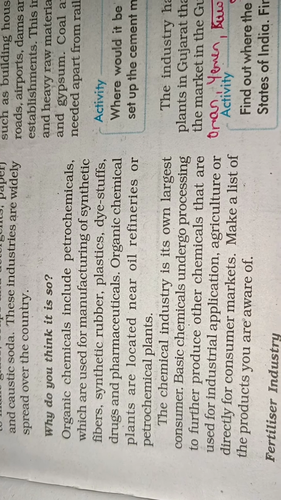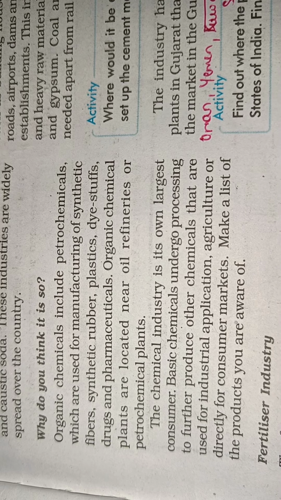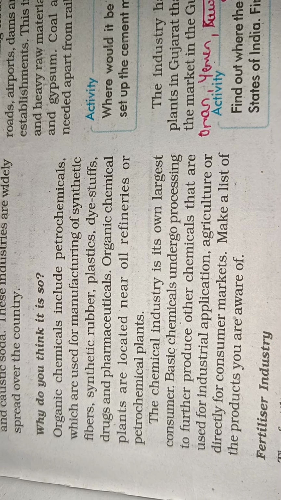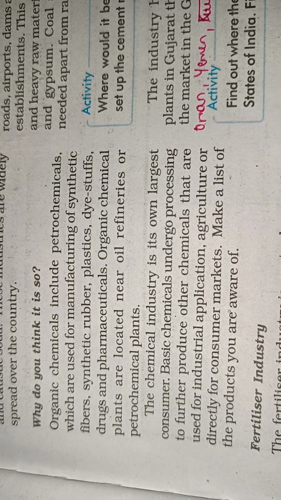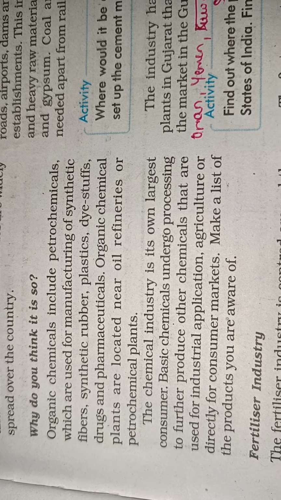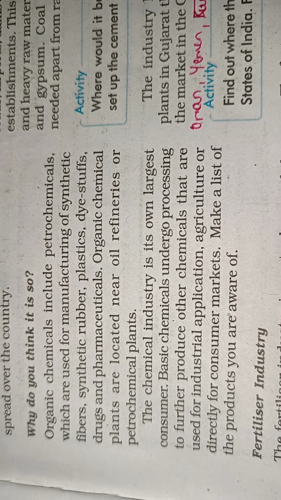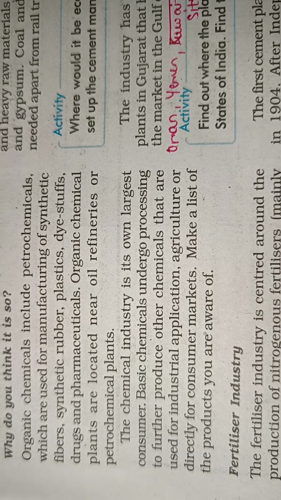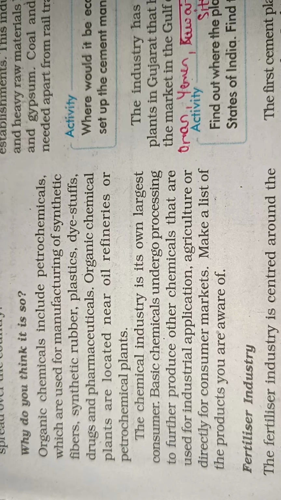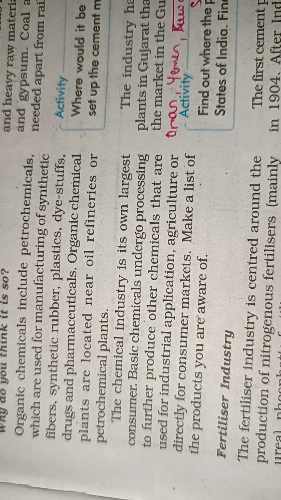The chemical industry is its own largest consumer. Basic chemicals undergo processes for further production. Chemicals are used for industrial application, agriculture, and directly in the consumer market. Make a list of the products that you are aware of. So most of the chemicals are now used every day, be it in your food items, or outside your kitchen area, you need some chemicals in everyday life.